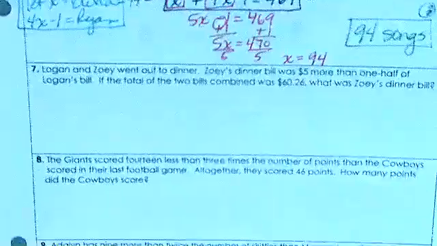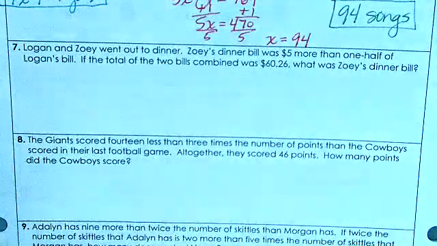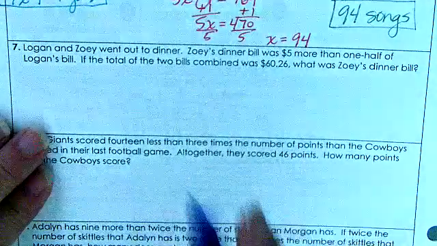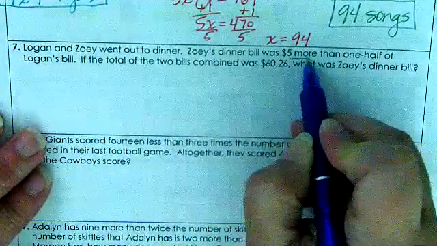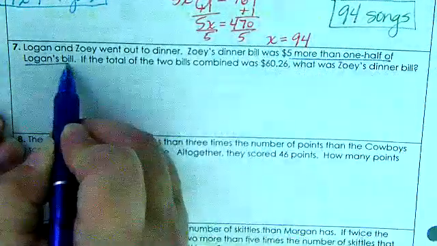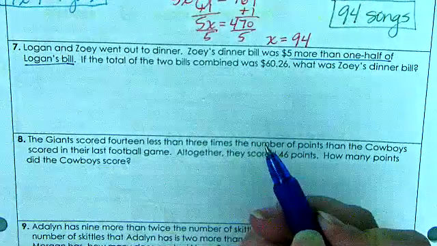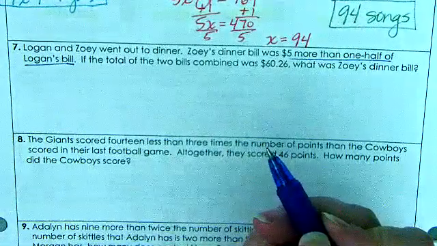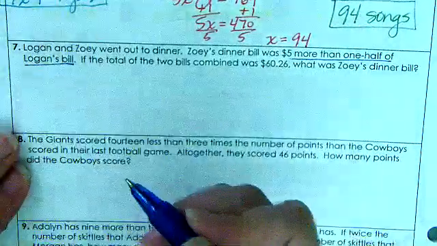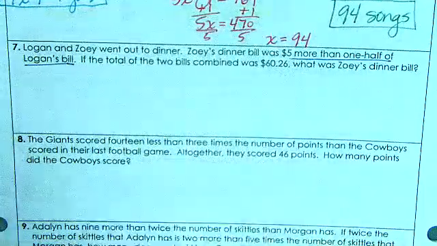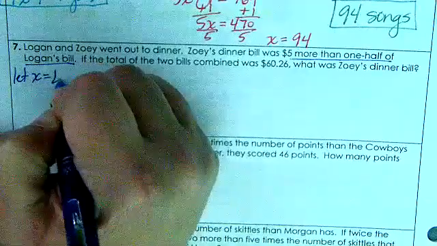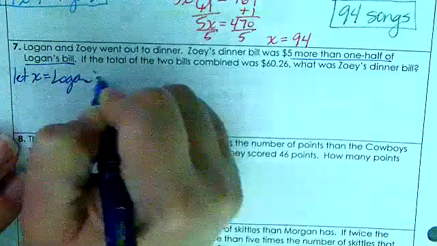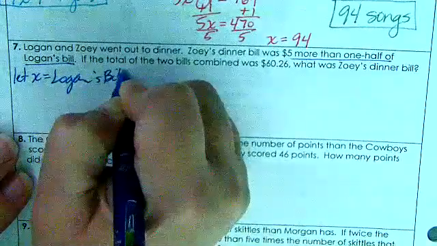Okay, number 7. Logan and Zoe went out to dinner. Zoe's dinner bill was $5 more than half of Logan's bill. So Zoe's depends on Logan's. So right now I'm thinking that Logan is going to be my X because that's the one I know the least about. So I'm going to let X equal Logan's bill.